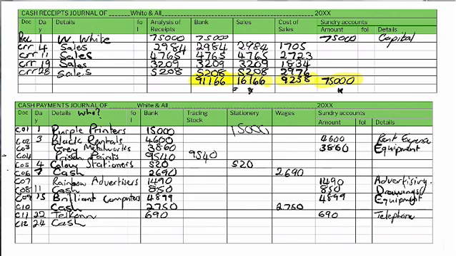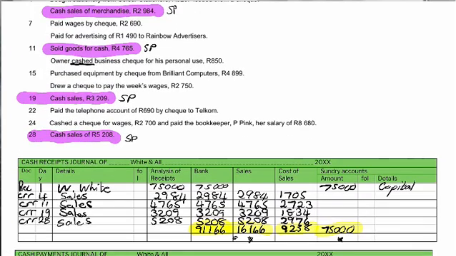Okay, let's go up and read together, right? We're using one cash check for 2,700 Rand worth of wages and the bookkeeper's salary of 8,680 Rand. So what is our actual bank value?